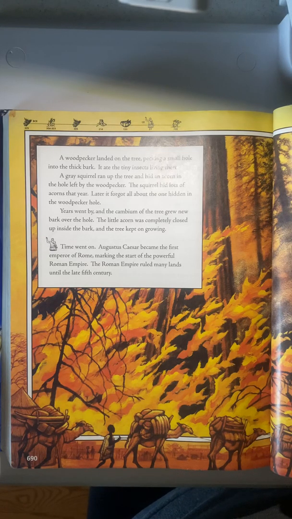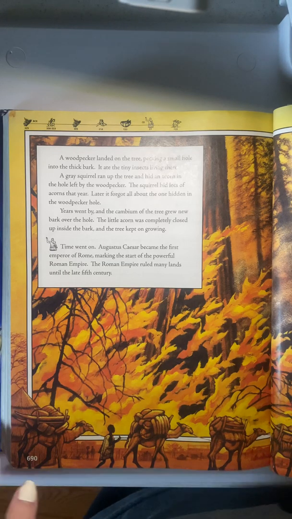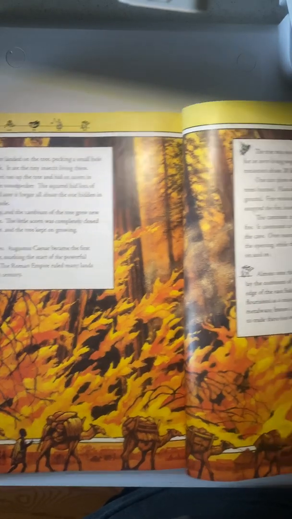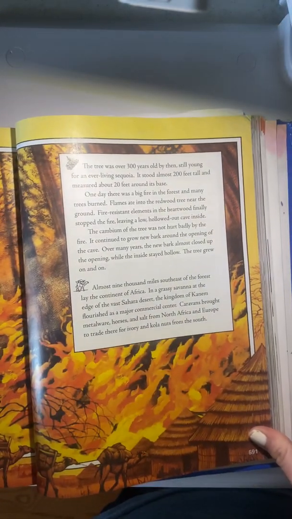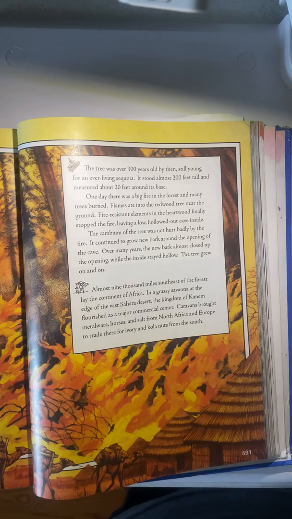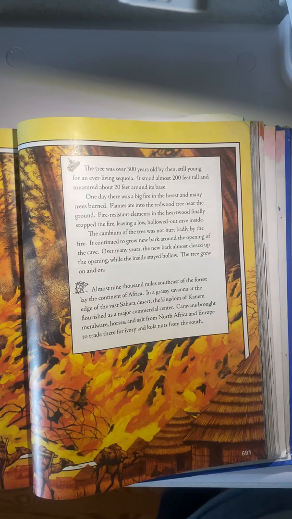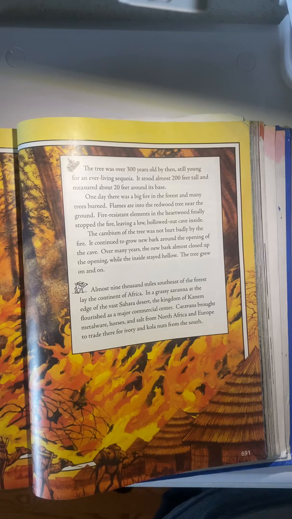Years went by, and the cambium of the tree grew new bark over the hole. The little acorn was completely closed up inside the bark, and the tree kept growing. Time went on. Augustus Caesar became the first emperor of Rome, marking the start of the powerful Roman Empire. The Roman Empire ruled many lands until the late 5th century. The tree was over 300 years old by then, still young for an ever-living sequoia. It stood almost 200 feet tall and measured about 20 feet around its base.